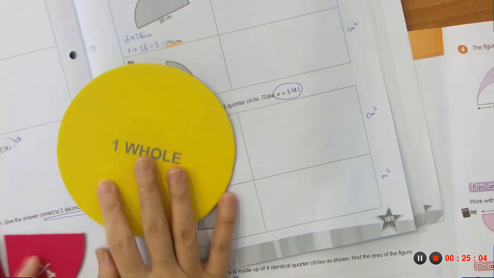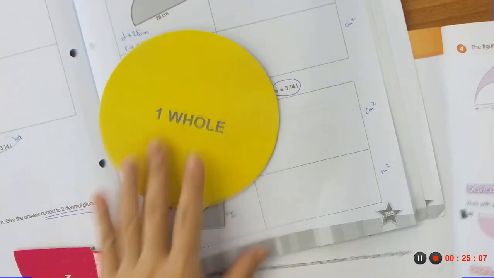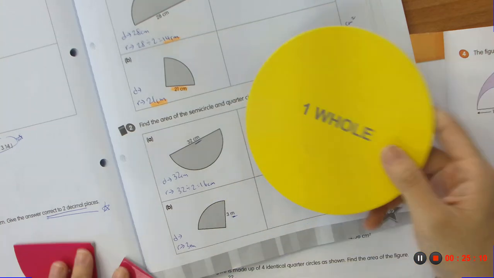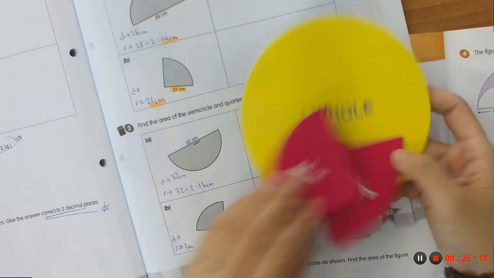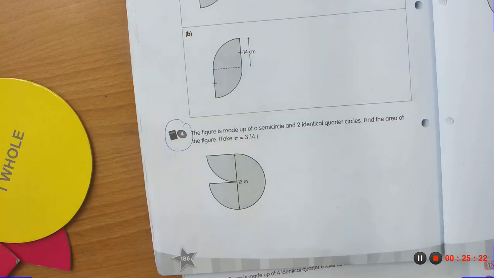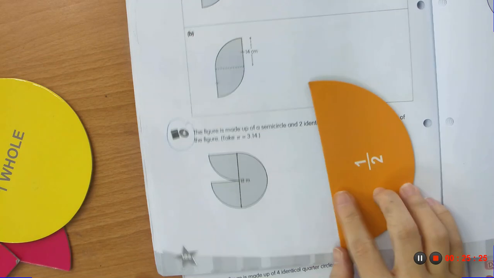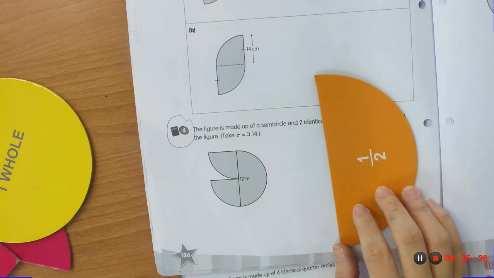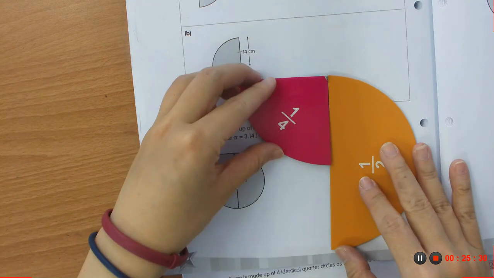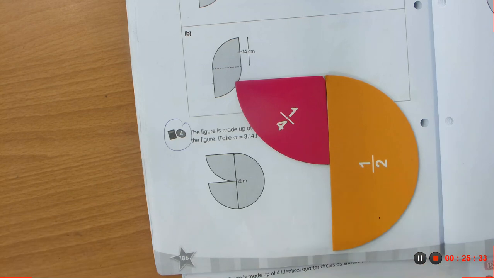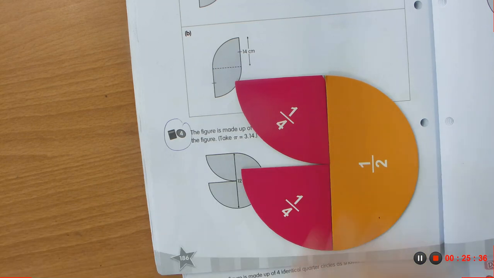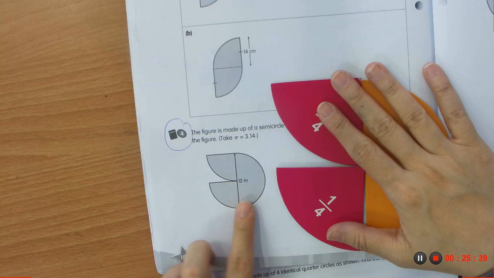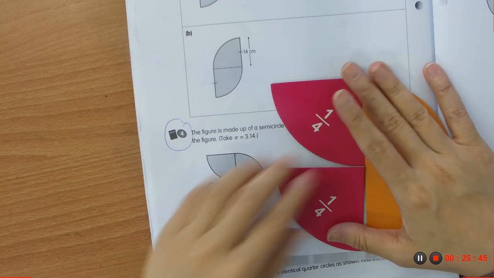Guys, okay. Next week when I see you again, I will give you some time to play with this fraction disc. You know why? Look at this. Here, and then I have a quarter circle, right? And then I have another quarter circle, correct? Does it look like this? Can you see the A?